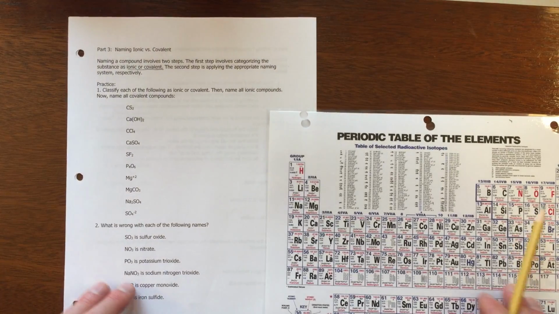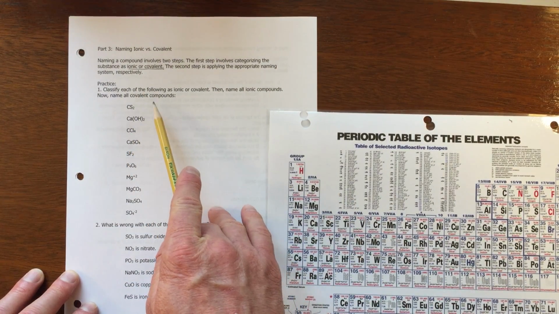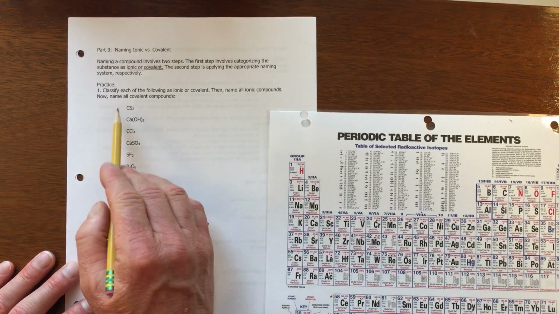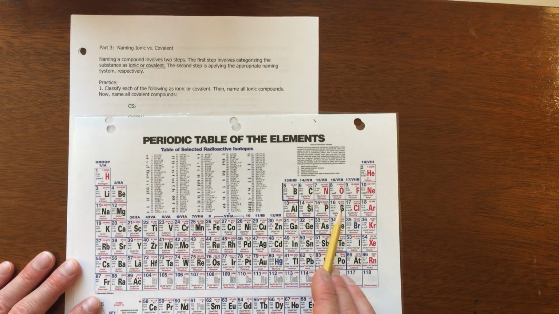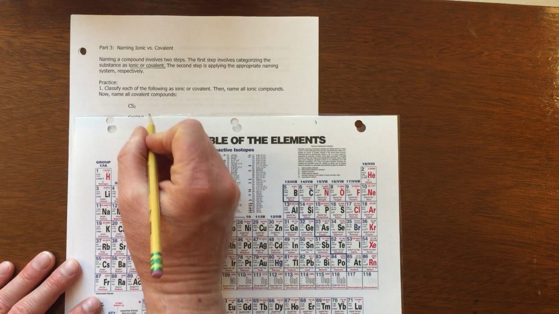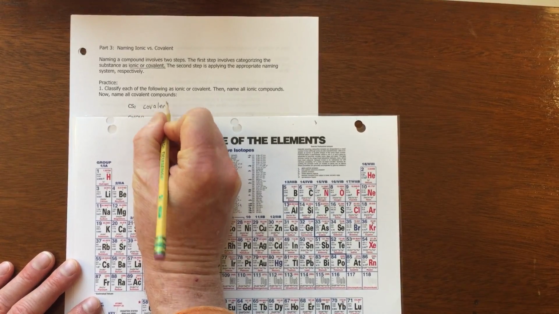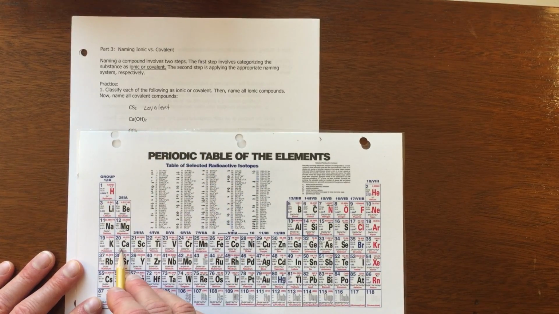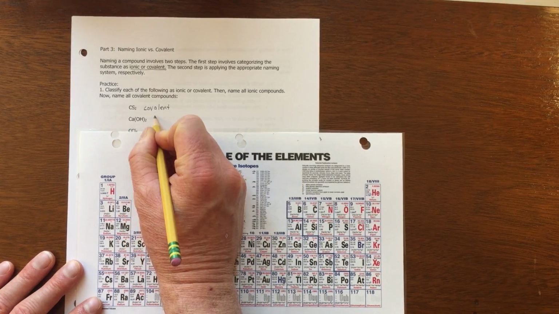So as you go down this list, all we're trying to do here, to begin, is to classify each as ionic or covalent. So like with CS2, I see that carbon is here and sulfur is here. They're both on the right-hand side, so that's going to be covalent. And then Ca(OH)2, I can see calcium's on the left-hand side, and the OH is a polyatomic ion, so that's going to be ionic.